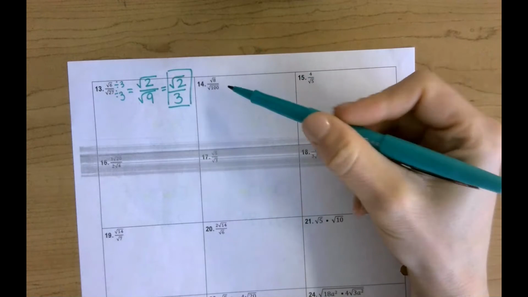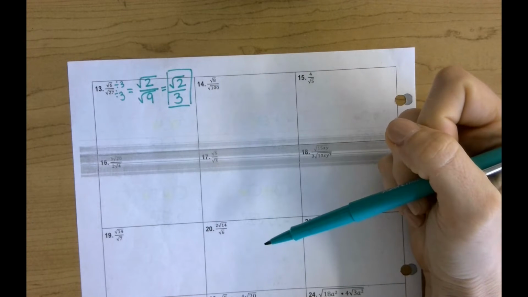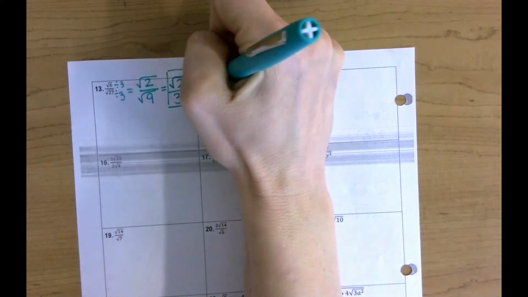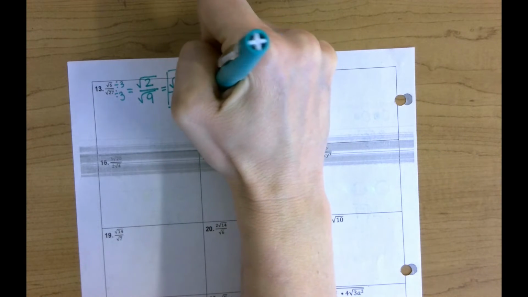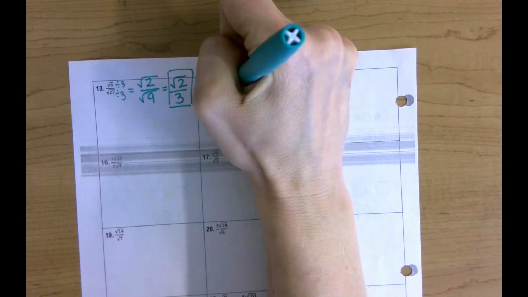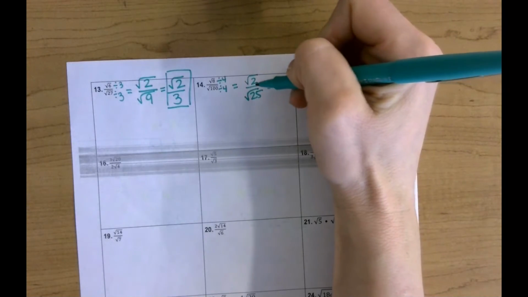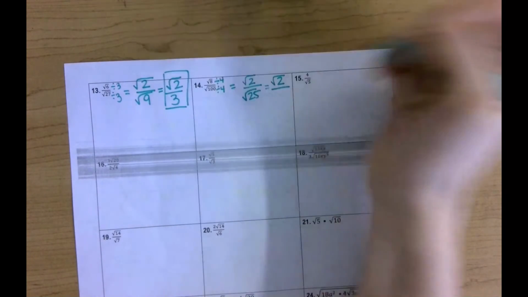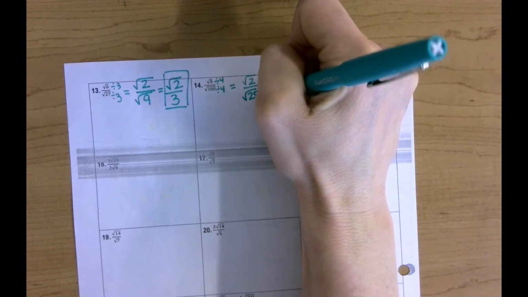All right, 14. Same thing. Do these have a common factor between the two? Yes, they do. Divided by 4. We're going to simplify. So the square root of 8 divided by 4 is the square root of 2. The square root of 100 divided by 4 is the square root of 25. And then, again, see if you can actually find the square root with a rational number. Square root of 2, irrational. Keep it like that. Square root of 25 equals 5, because 5 times 5 equals 25. So this is our final answer.